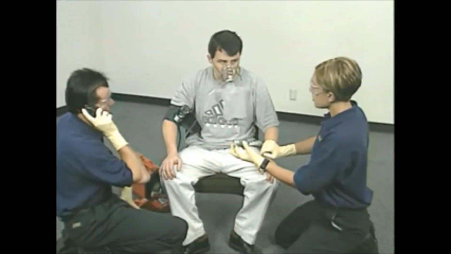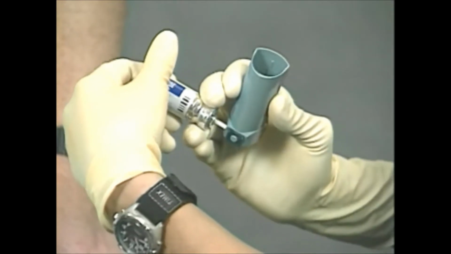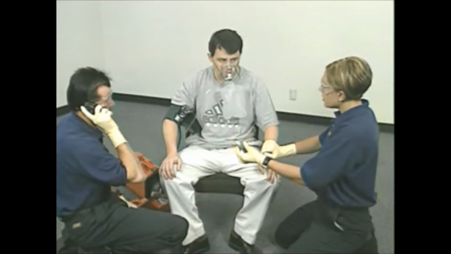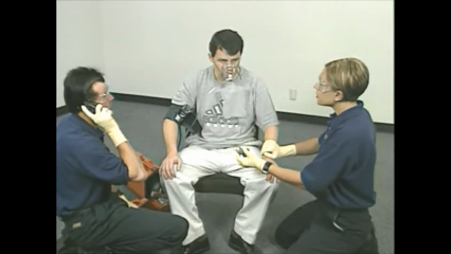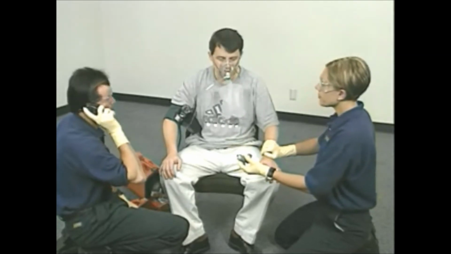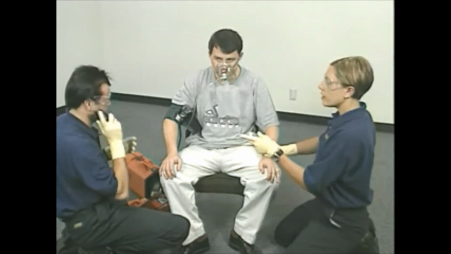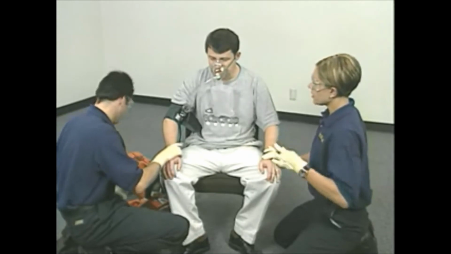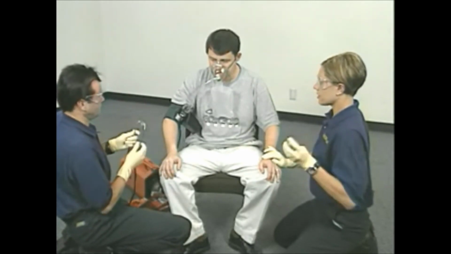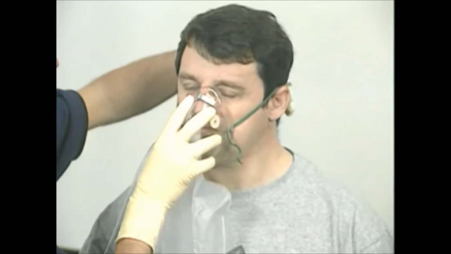Now let's take a closer look at performing this skill and some problems you might encounter. Take BSI precautions. Assure that you have the right patient, the right medication, the right dose, and the right route. Explain the procedure to the patient and get his or her consent for an assist if needed. Shake the canister vigorously for at least 30 seconds. If the patient is wearing a mask, remove it.